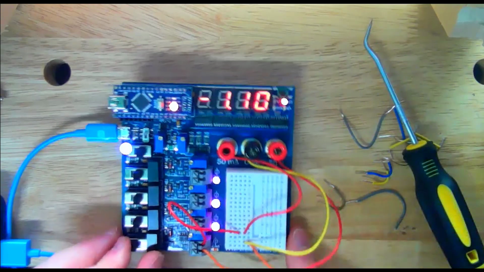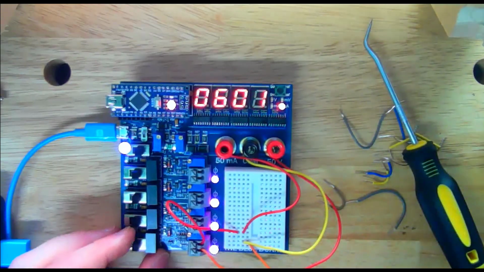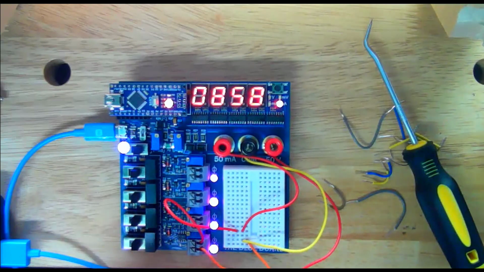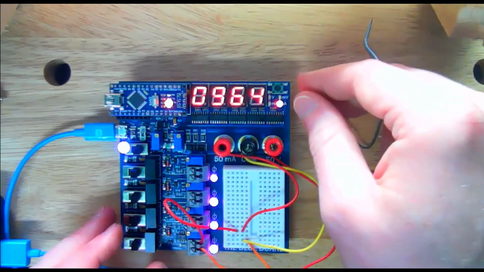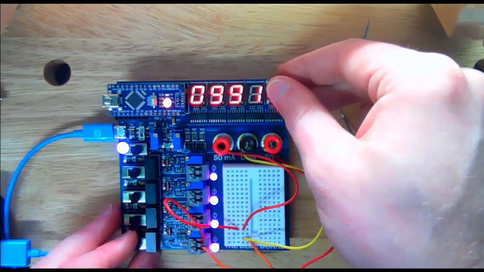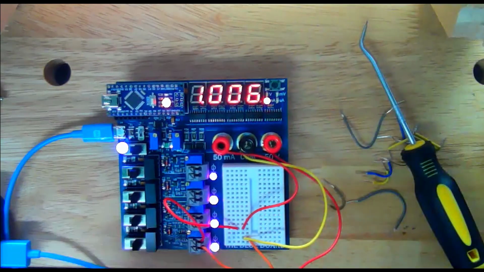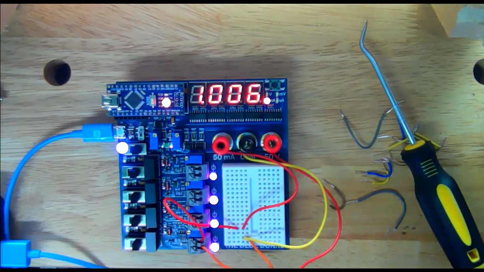By de-energizing that supply, we ended up seeing the current drop to 0, and it must be on high resolution because it's adjusting slowly here. Let's switch back to low resolution, yeah. So 1.006 milliamps for a 1 milliamp current supply, that's pretty good.